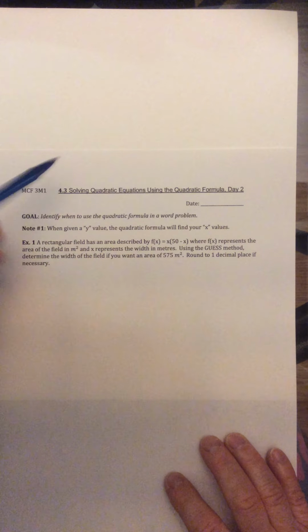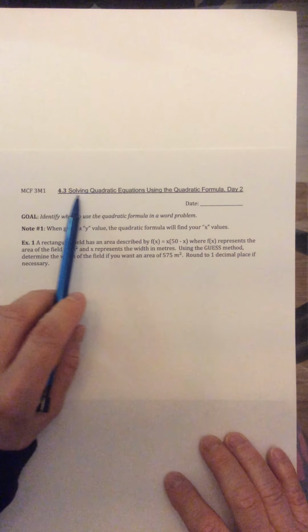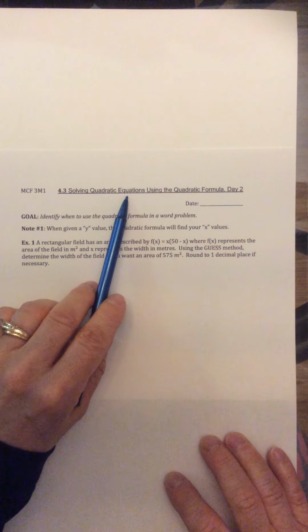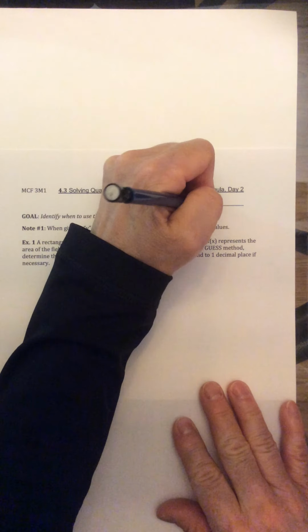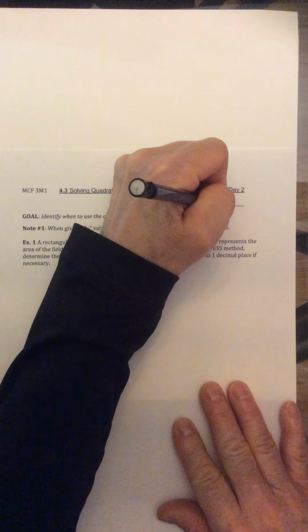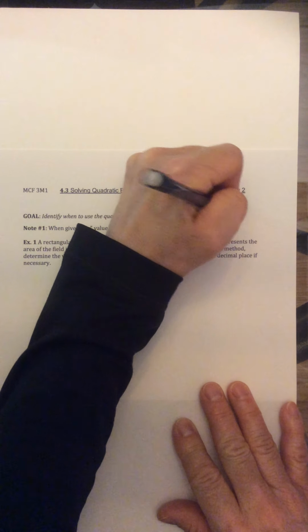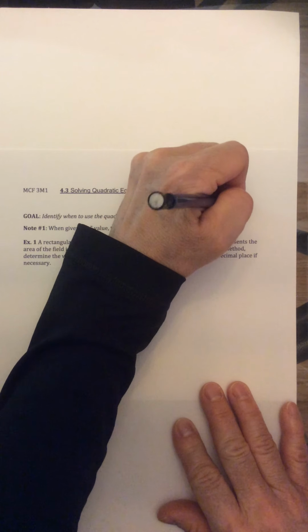Hello. We're going to do 4.3 day 2, still solving quadratic equations using the quadratic formula. Let's put the date. Friday, May 8th.